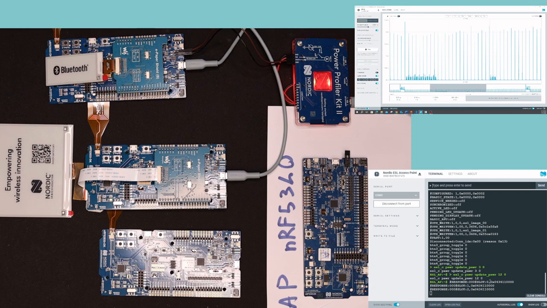So this is the out-of-the-box demo that basically with a few steps using precompiled hex files you can demonstrate the Bluetooth ESL functionality, and then you can learn more about more advanced topics on the access point, on the tags, by reading the Bluetooth ESL tutorial by Nordic.